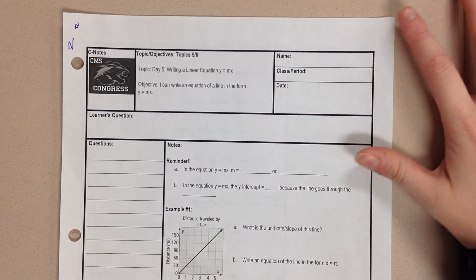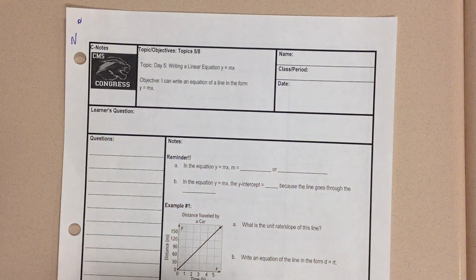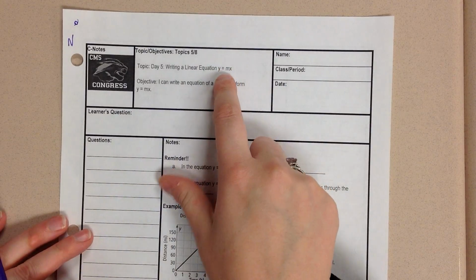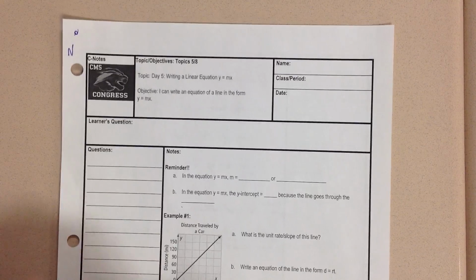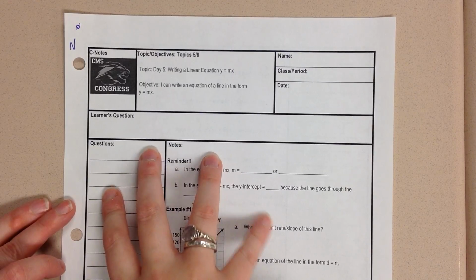Okay, so today we're going to be talking about writing a linear equation in the form y equals mx. So that is our objective. I can write an equation of a line in the form y equals mx.